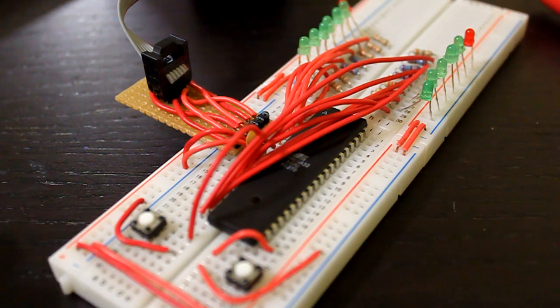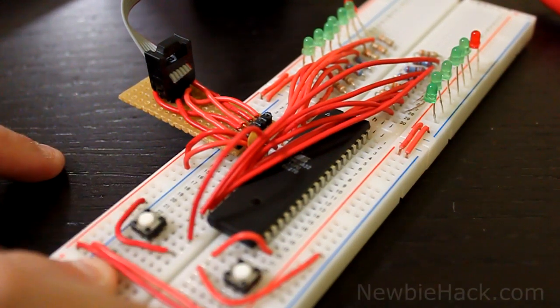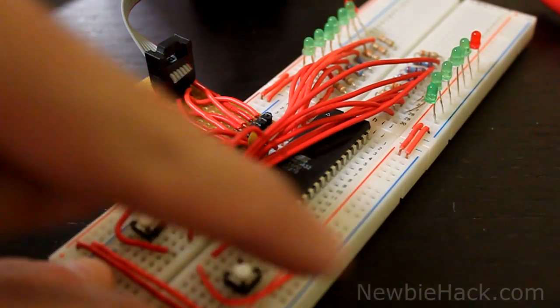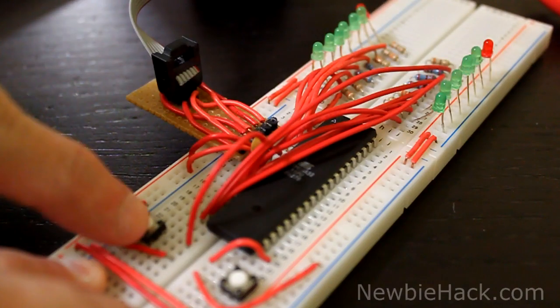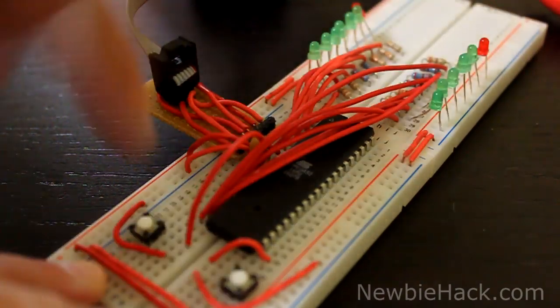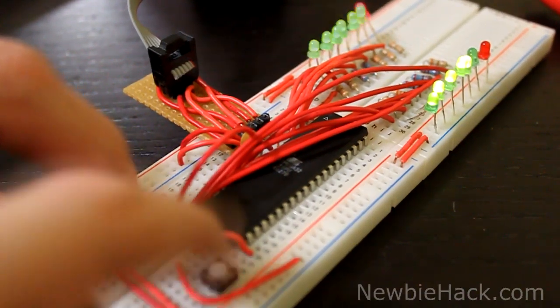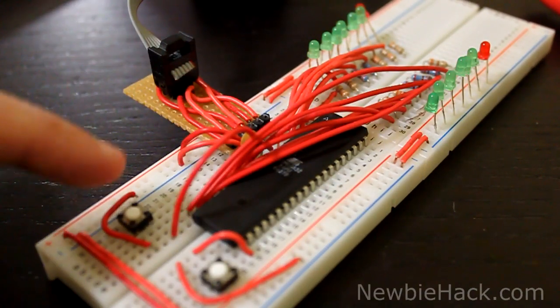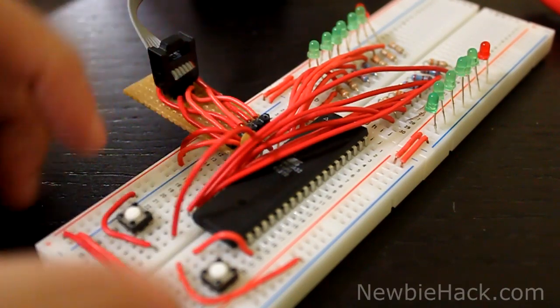For this next project, we're going to make a game. We'll have two buttons, one for a person on the left and another button for the person on the right. And we'll have a row of LEDs on the left for this button and a row of LEDs for this button. The object of the game is to push the button as fast as you can, and the person that pushes the button the most times and the fastest wins. And then it starts over again.